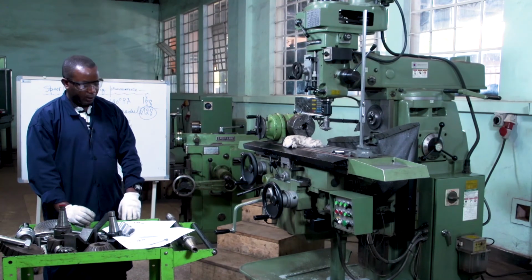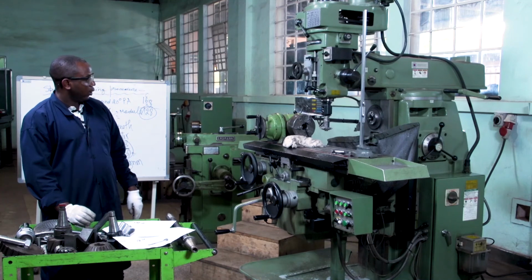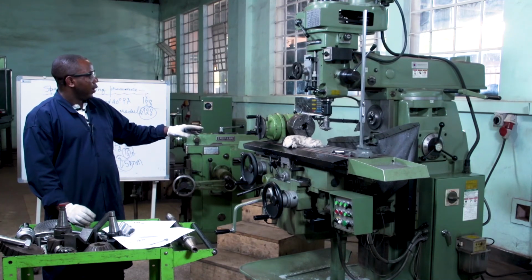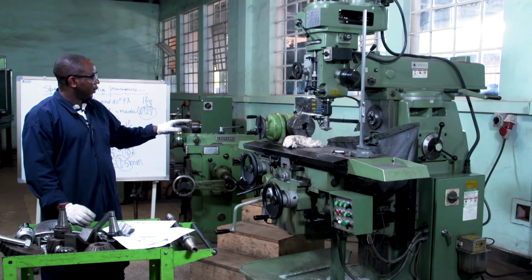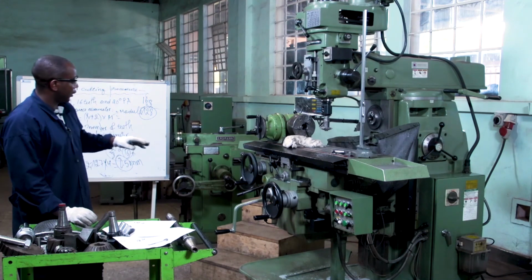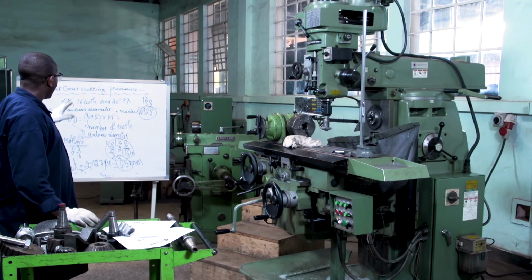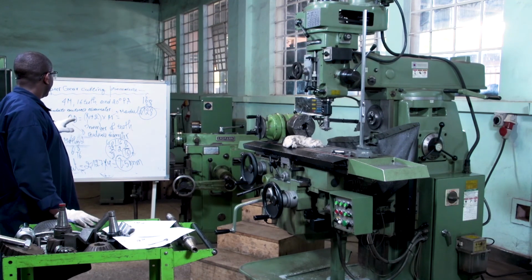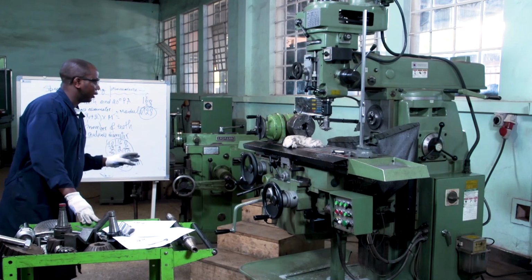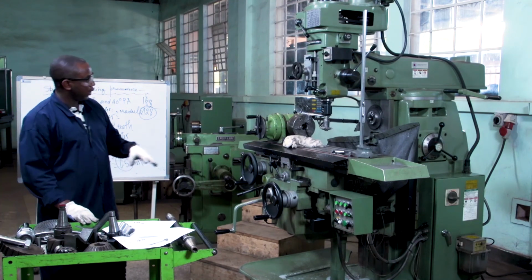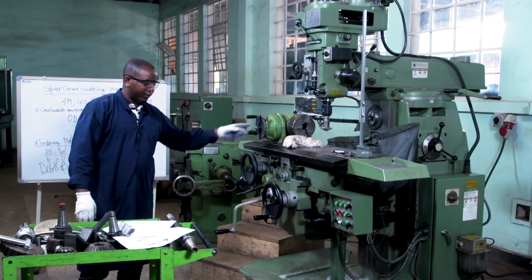And also the students have to be able to calculate all necessary calculations needed for the indexing process, such as direct indexing and simple or plain indexing method. And also the students have to master the indexing plate.